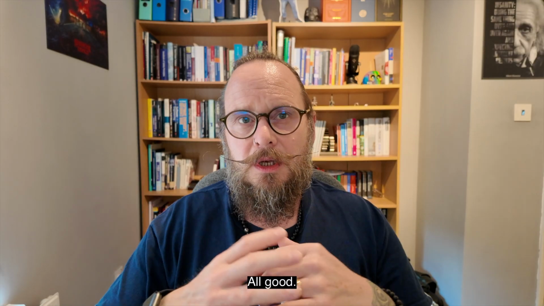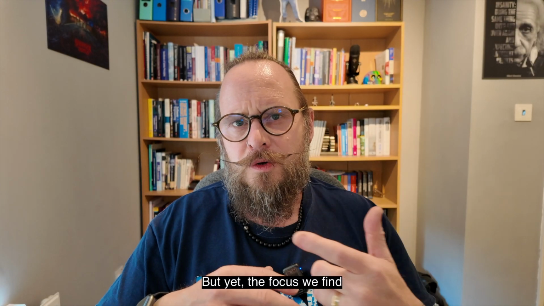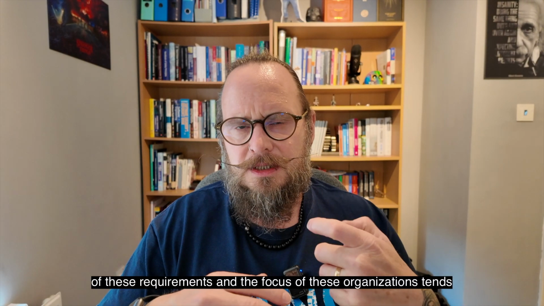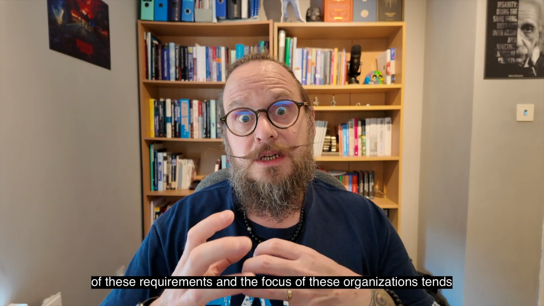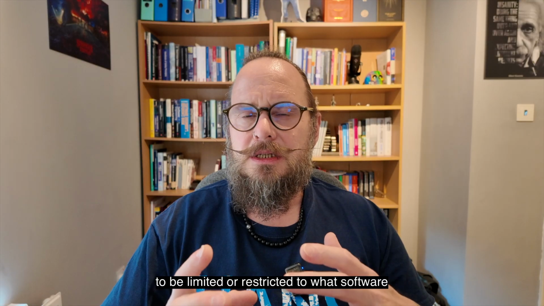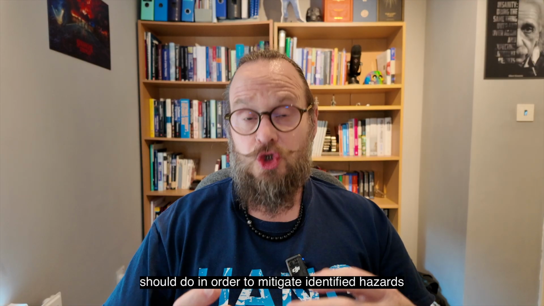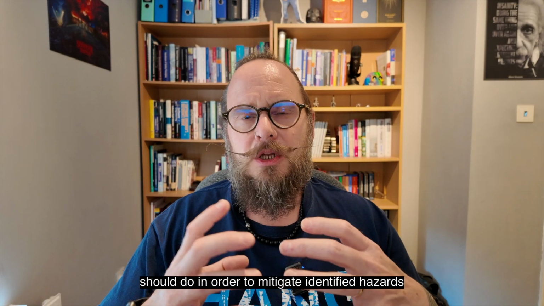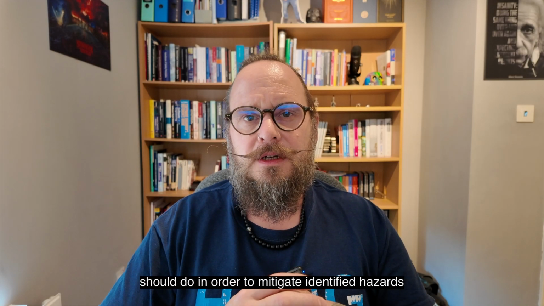All good. But yet the focus of these requirements and the focus of these organisations tends to be limited or restricted to what software should do in order to mitigate identified hazards.